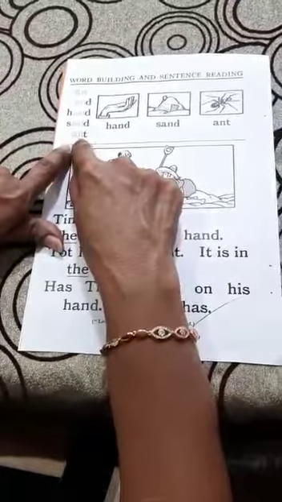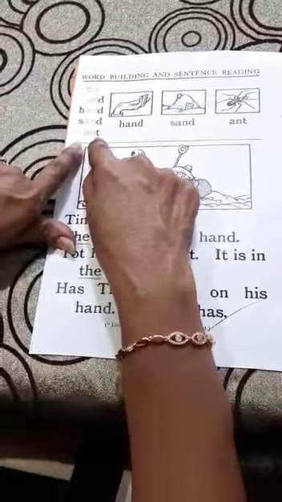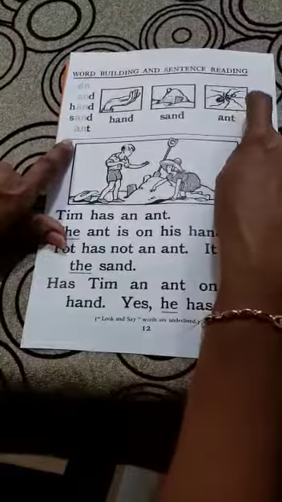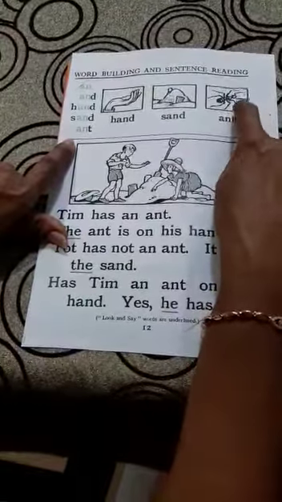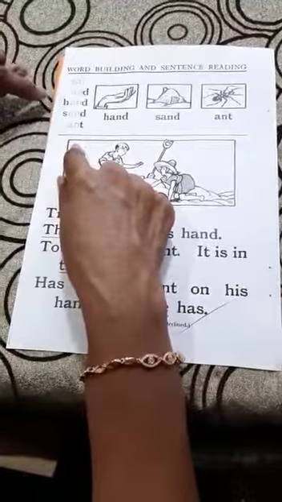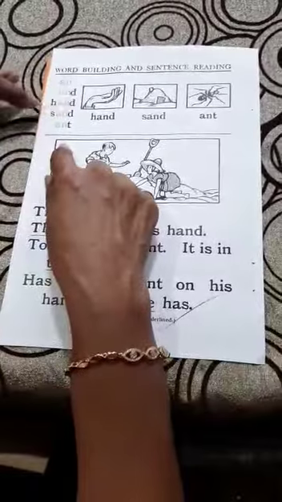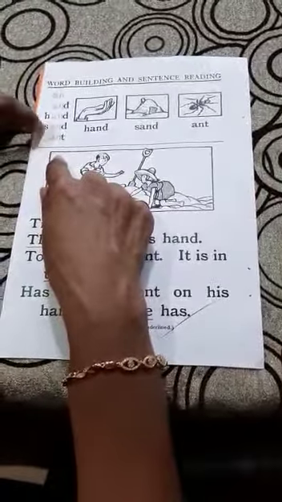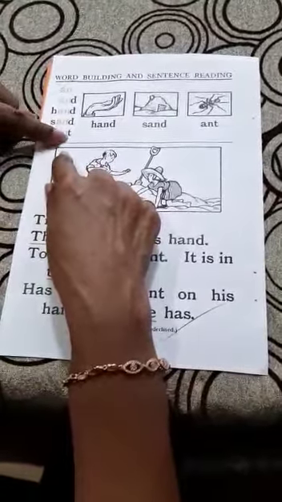Ant, ant. Not like the aunt here. An ant is one of the creatures, that's the ant. So we have an, and, h, and, hand, s, and, sand, ant.